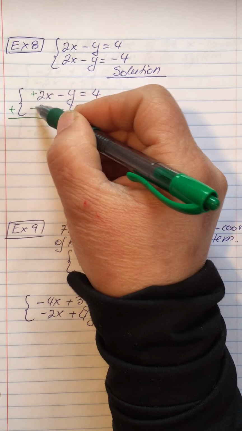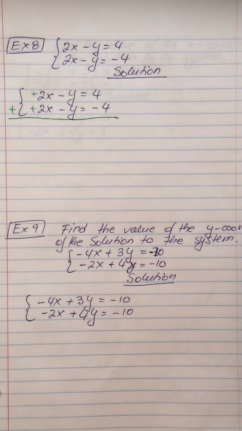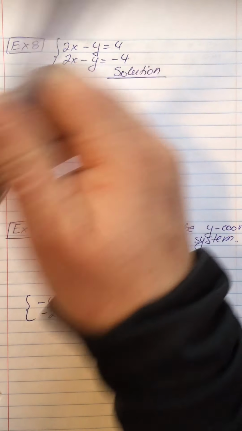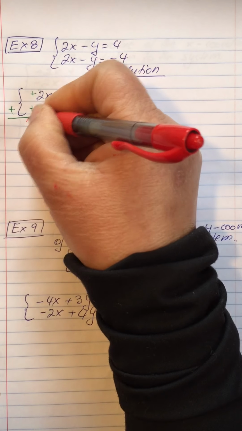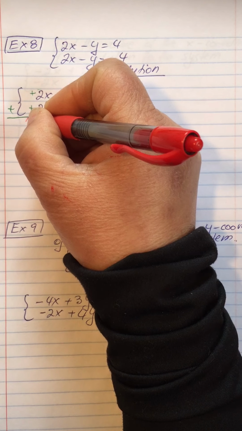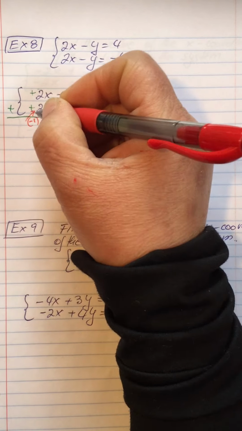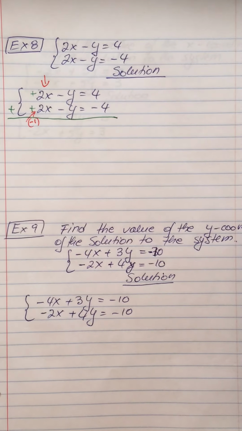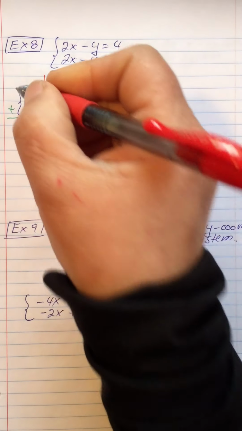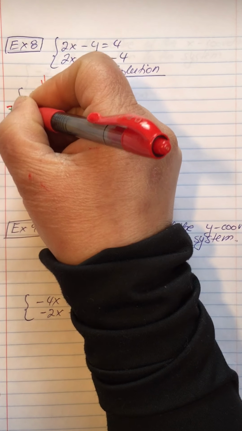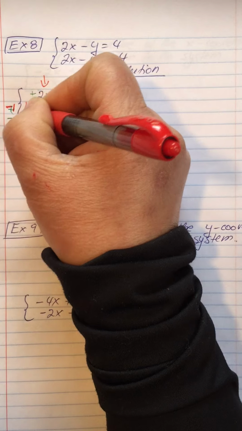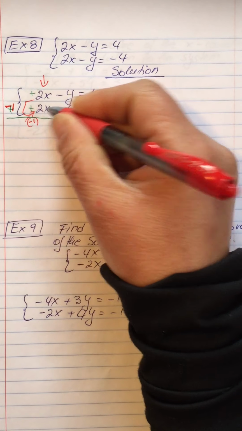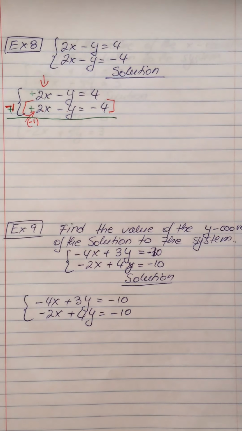So we have positive 2, positive 2. Easily we can make this negative 2 by multiplying by negative 1. So I am deciding to eliminate x by multiplying the second equation by negative 1, which means changing the signs through the equation.